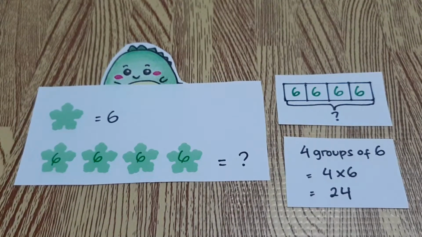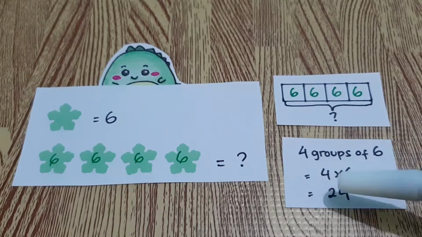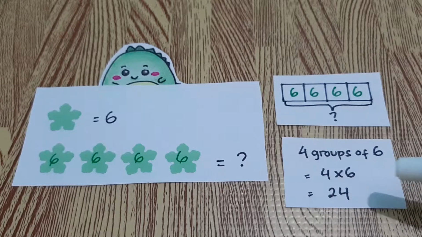Next, since there are 4 groups of 6, I write the equation as 4 times 6 equals 24. Can I write 6 times 4? No, because the number of groups is 4. So it's 4 times 6 is 24.